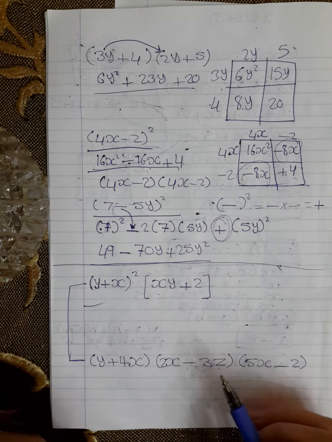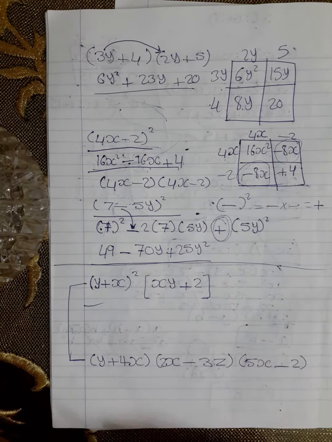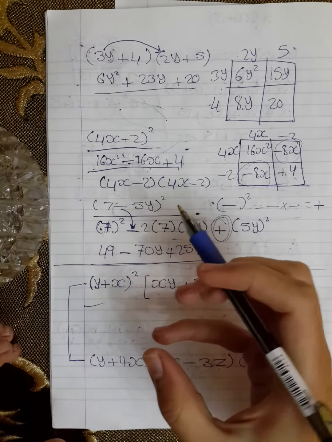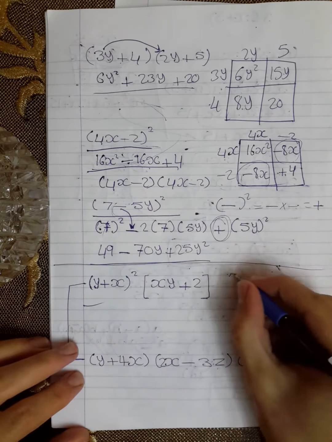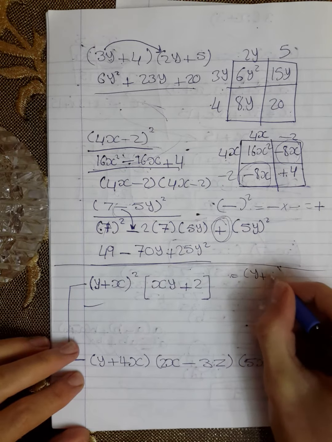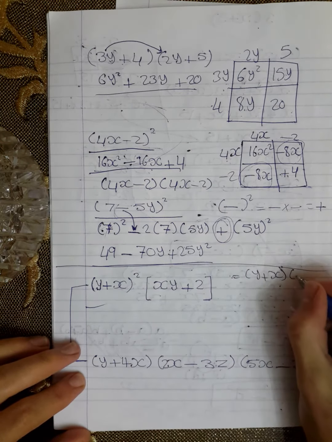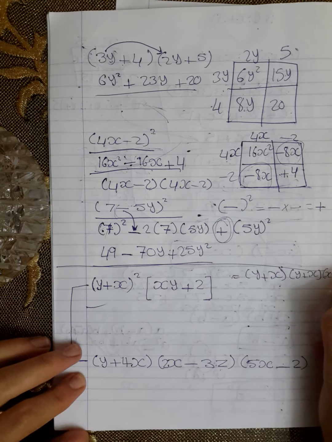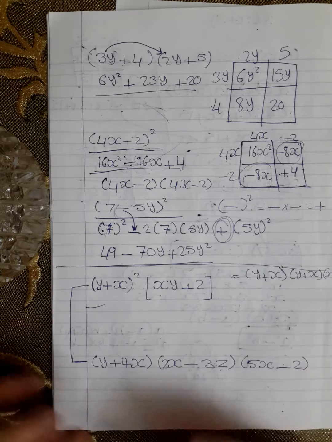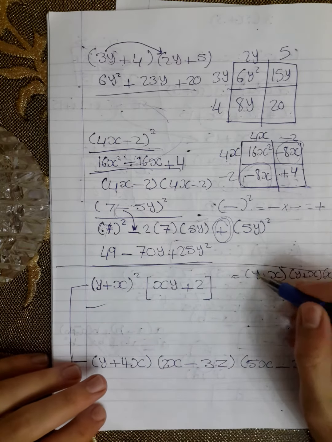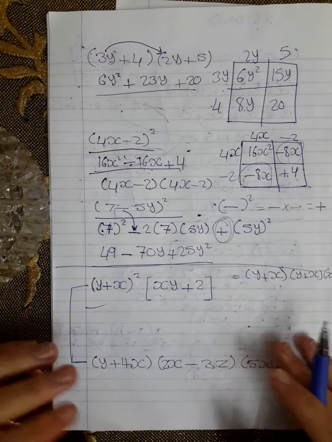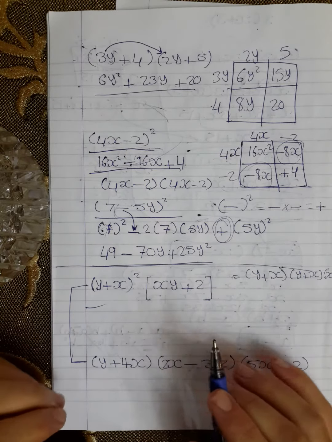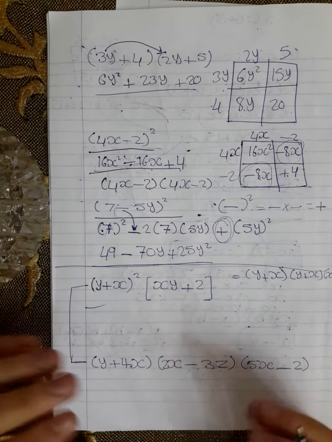So you have more than one alternative to solve this. You can write it like this and solve it if you don't memorize the rule, but it will take a long time. So I choose the second alternative, which you probably will have to memorize the rule.